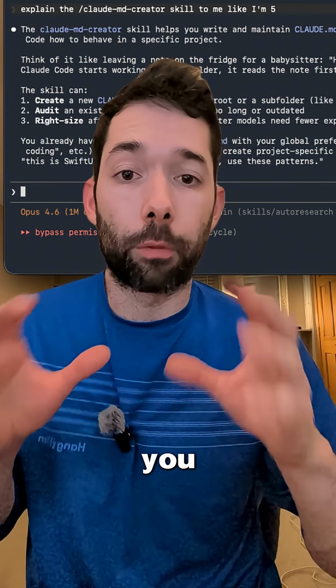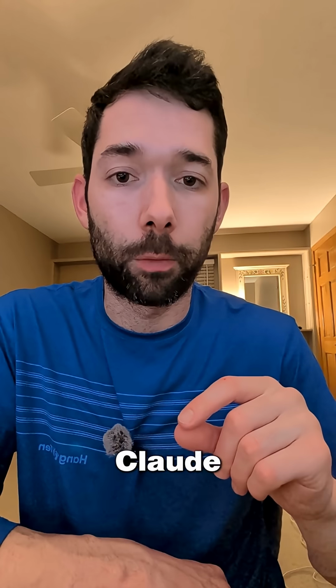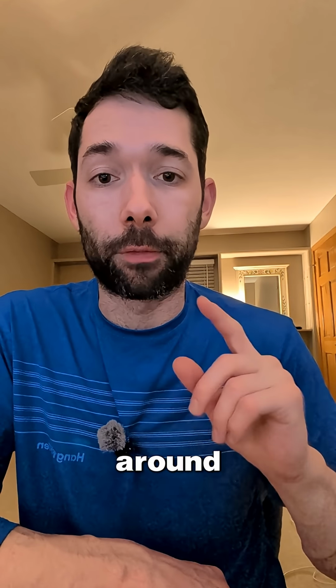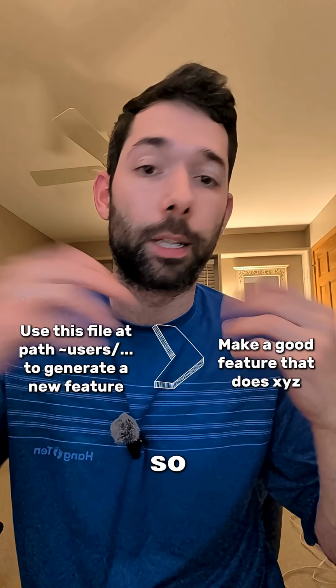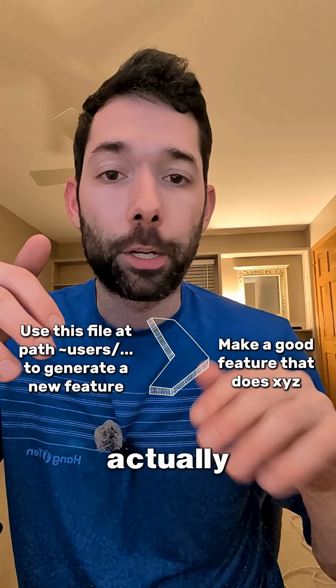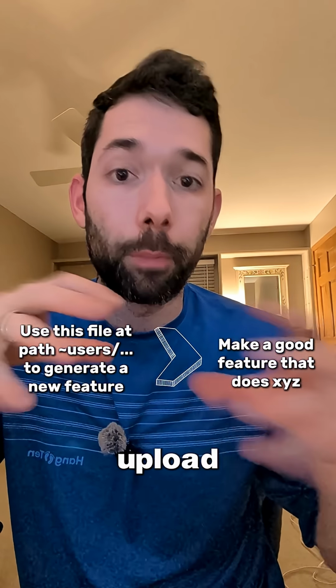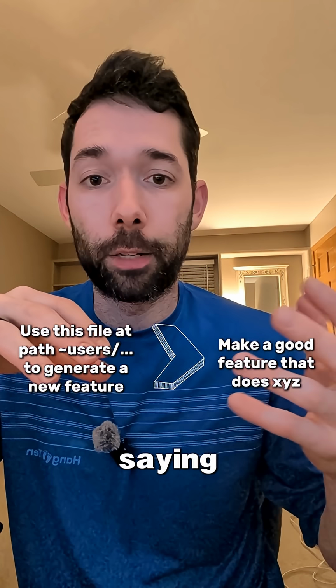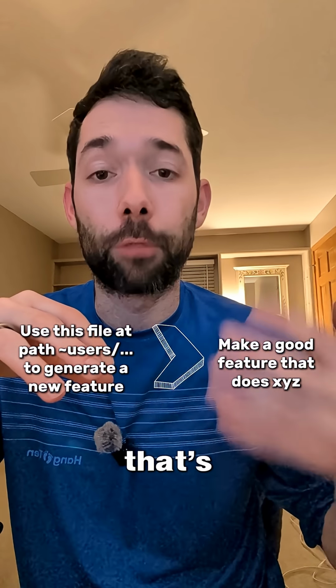Step 3, be specific with your prompts. Prompt engineering is kind of dead, but there are certain reasons you need to be specific with your prompts and help guide Claude to what you need to do. And one of those is around files and referencing things. So instead of telling Claude to go find something, actually give it the file path or actually upload it into Claude Code, as opposed to saying, go in my folder and look for this. That's going to run a lot of tokens.